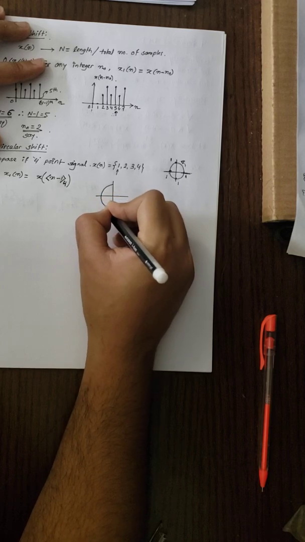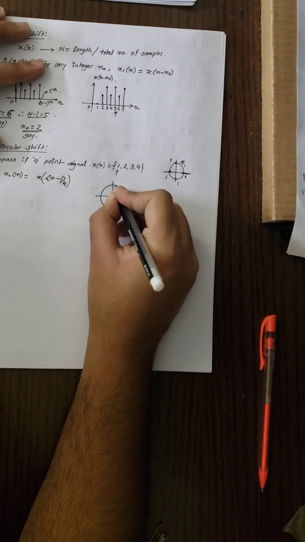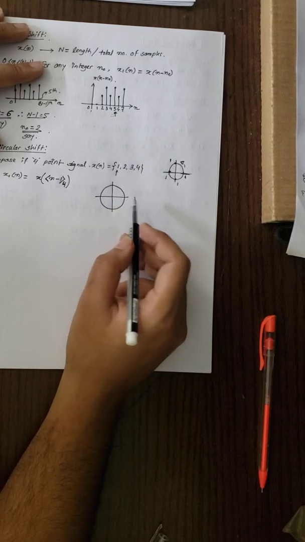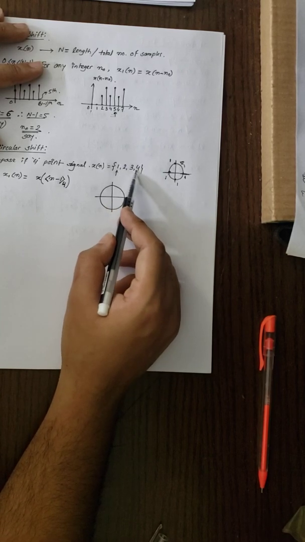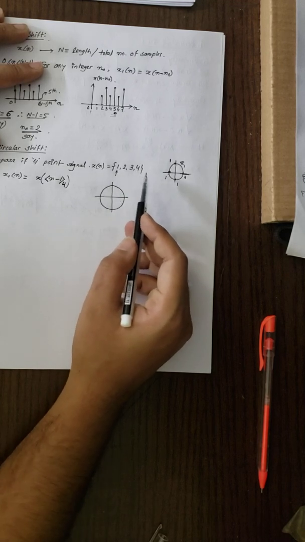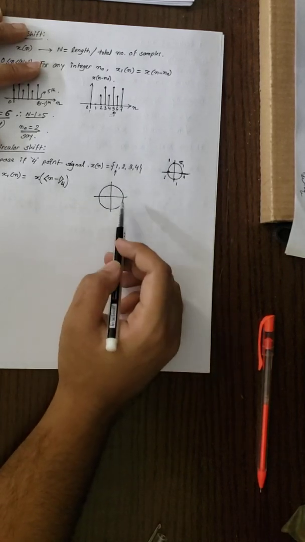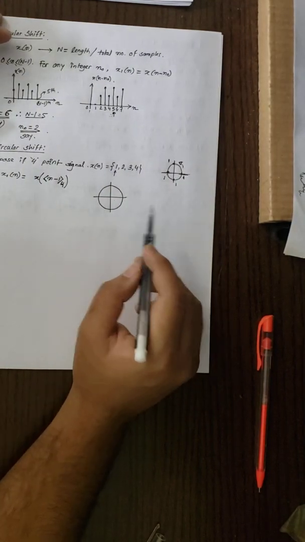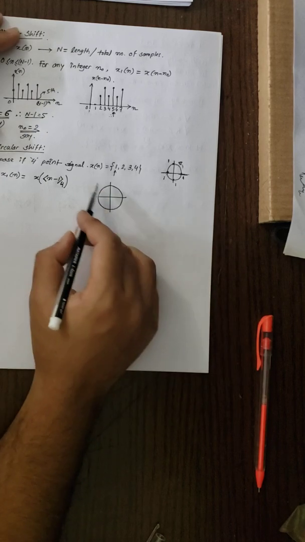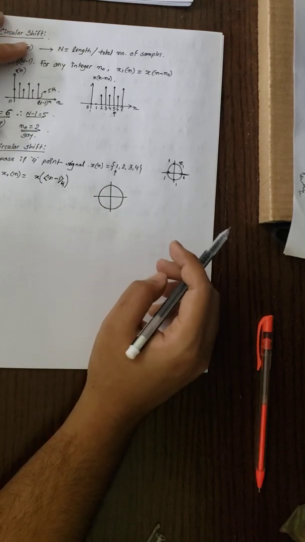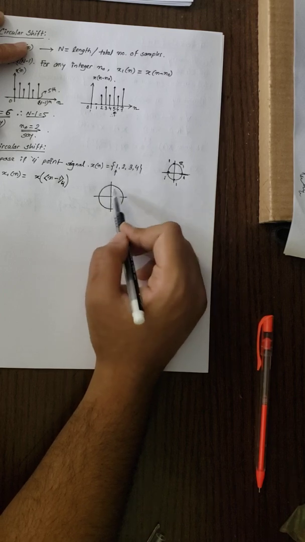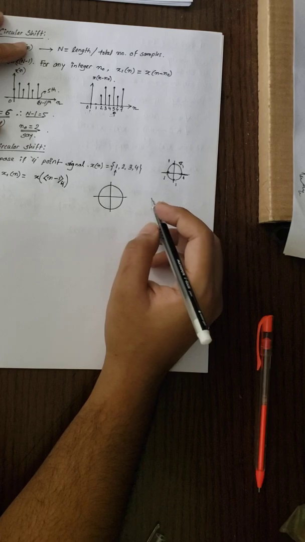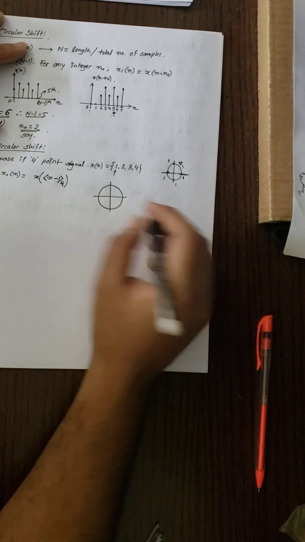So what we have done is we have taken a circle and divided it into 4 equal parts. Why 4 equal parts? Because the length of the signal is 4. If it was something other than 4, say 6, we would have divided the circle into 6 equal parts, and if it is 8, we would have divided it into 8 parts. But since we are working with a 4-point signal, we have divided the circle into 4 equal parts. So now let us define the signal.